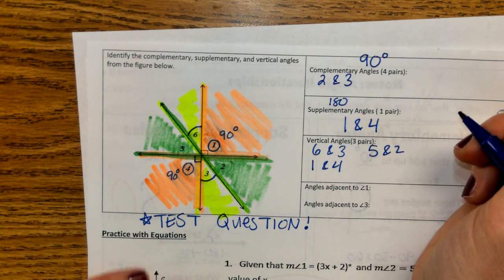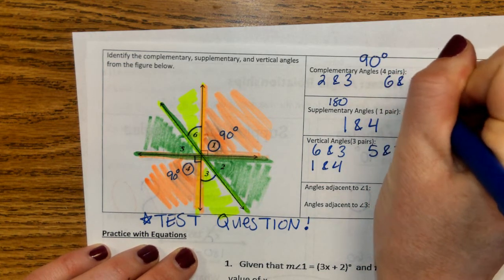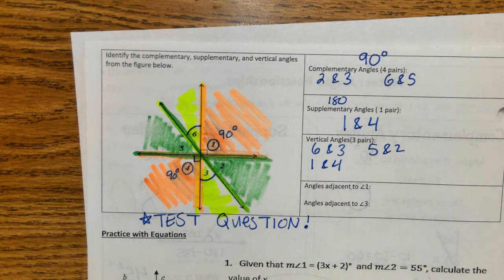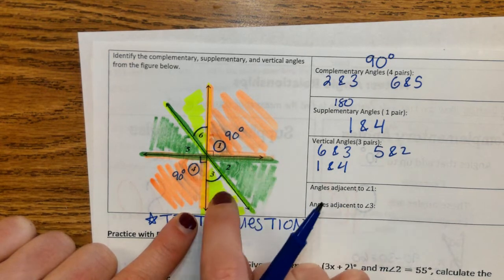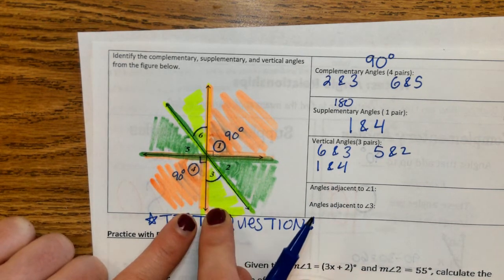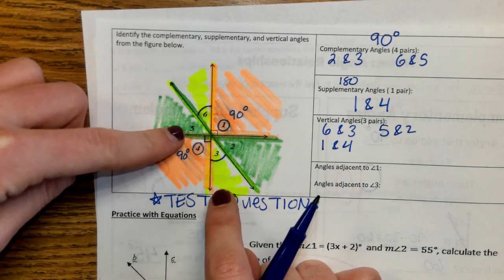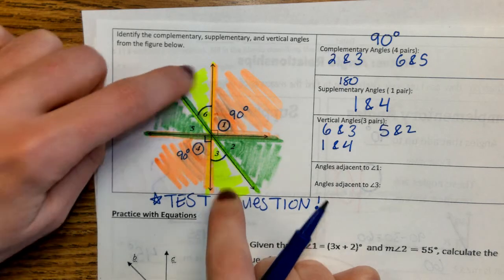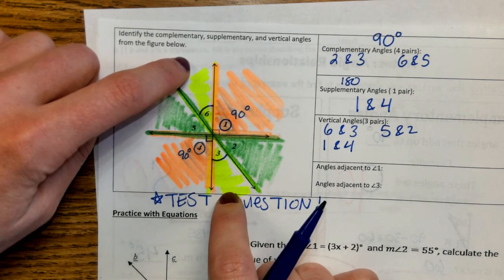What is another pair of 90 degree angles? 6 and 5. Those are the 2 that are easier to spot because they're next to each other. You can see they're making that right angle. Now, 2 and 3 are complementary. It's a green and a yellow angle. When you add up green plus yellow, it makes 90. 6 and 5 is also adding green and yellow to make 90. 6 and 3 are vertical angles. They are not complementary unless they are each 45 degrees, and we don't know that.